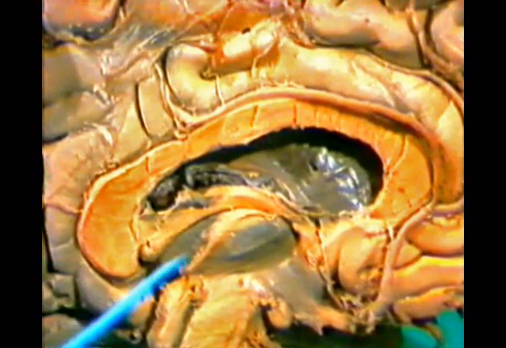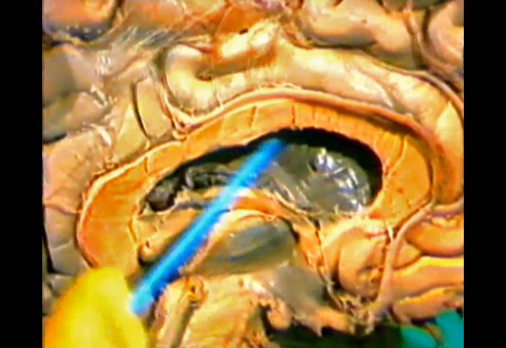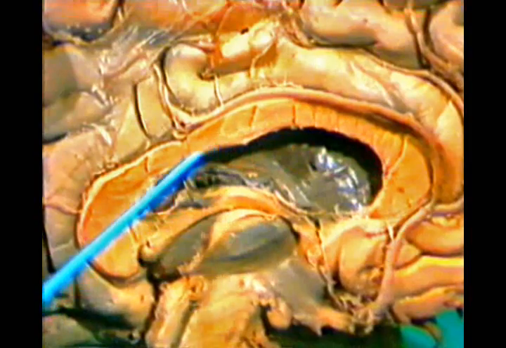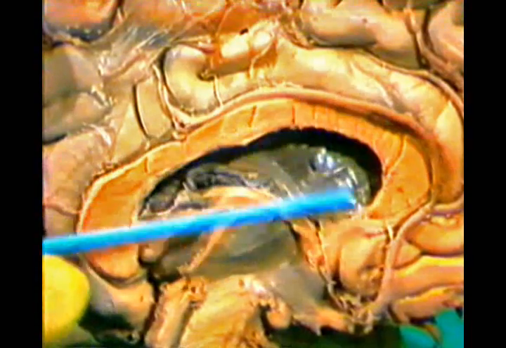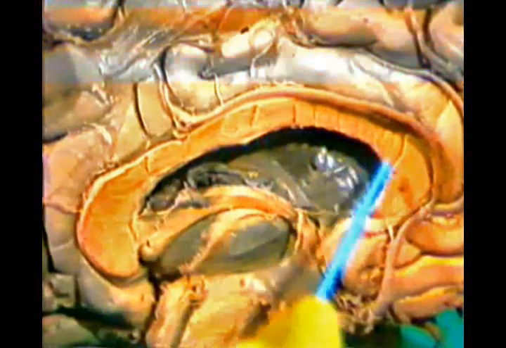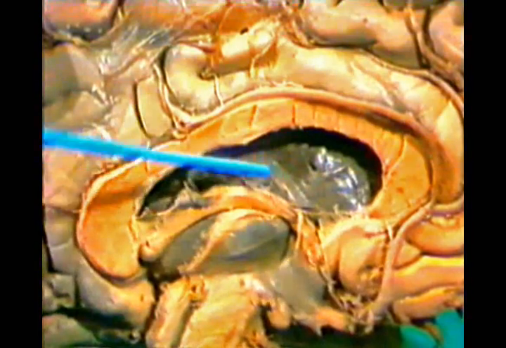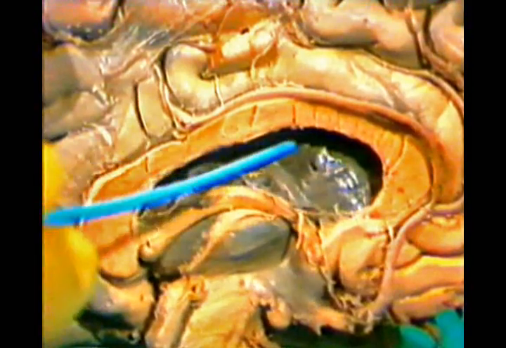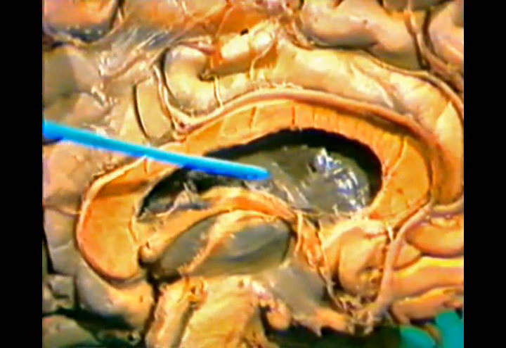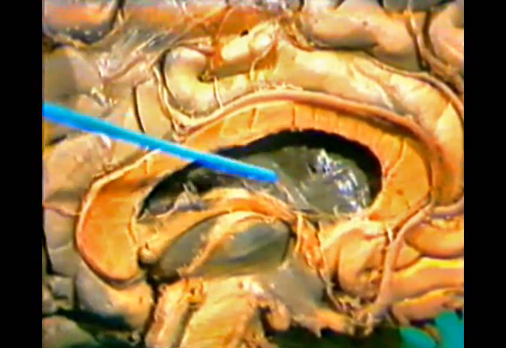The anterior horn and central part of the ventricle lie under the corpus callosum and are closed medially by the septum pellucidum. In this specimen, the septum pellucidum is removed to show the cavity of the ventricle with two big swellings lying in its floor, which are the caudate nucleus laterally and the thalamus medially. This is the caudate nucleus and this is the thalamus.